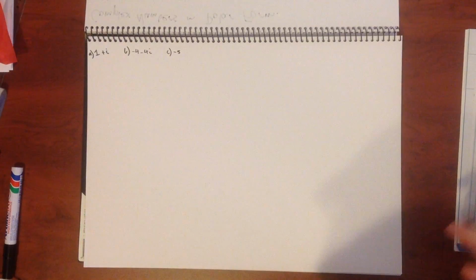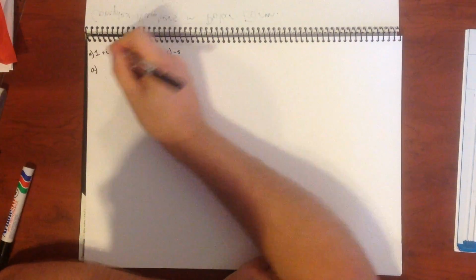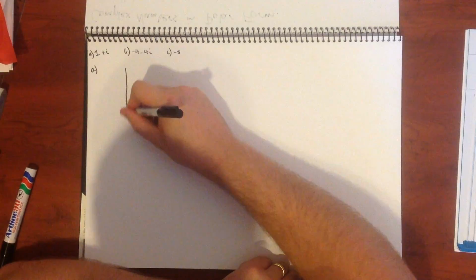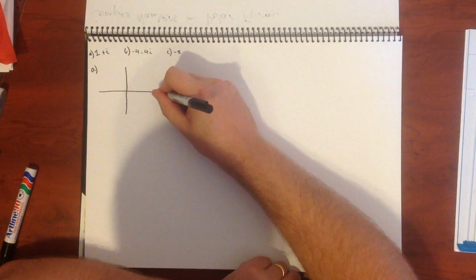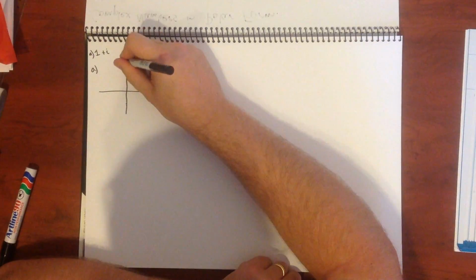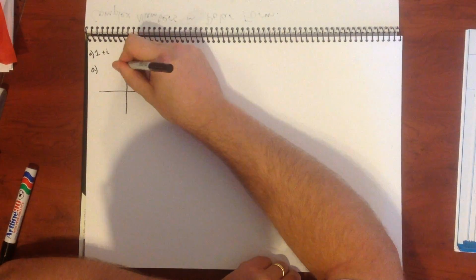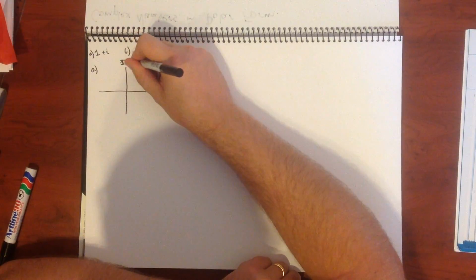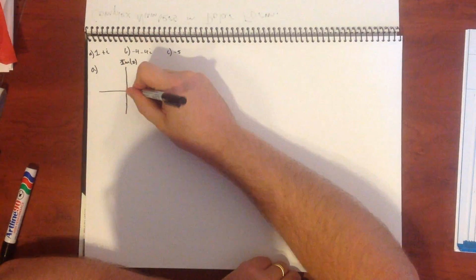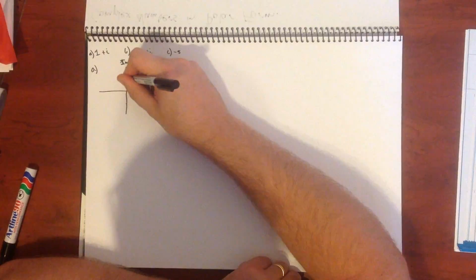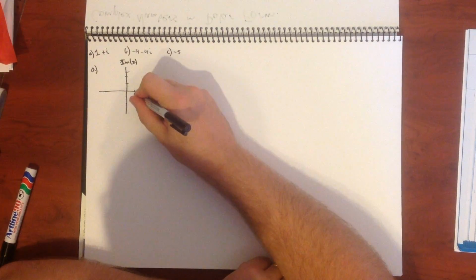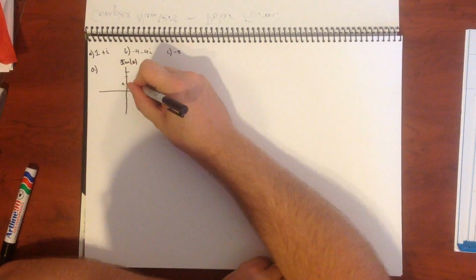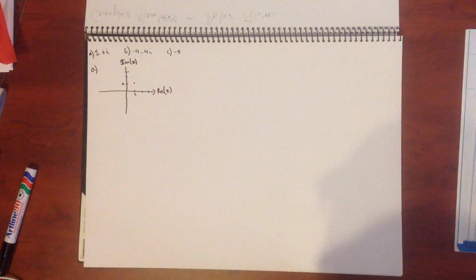So what we really want to do is start by actually drawing ourselves a picture. We'll start with a), we'll draw a little picture here to actually represent where this is. This is our real component of z, this is our imaginary component, Im of z. We'll give ourselves a little scale. But the main thing is that we're 1 plus i, so here at 1 and 1. So our point's going to be up there.